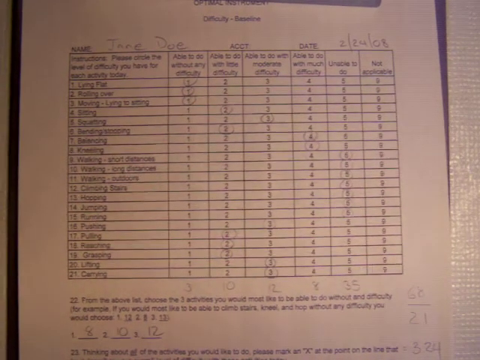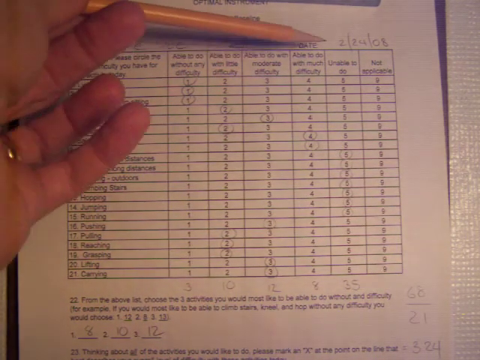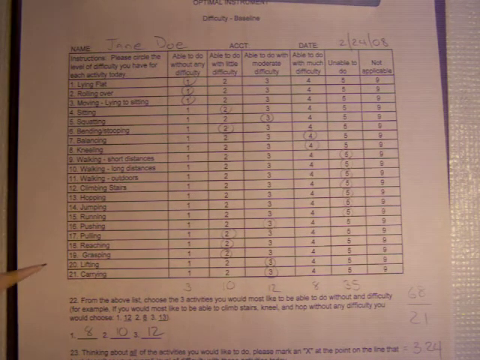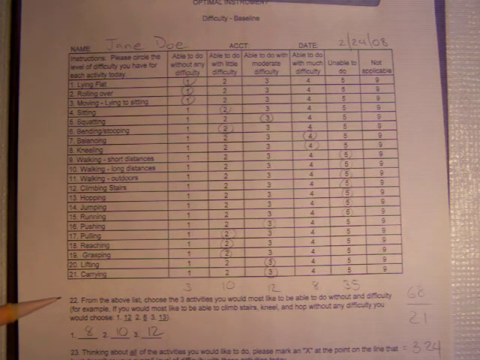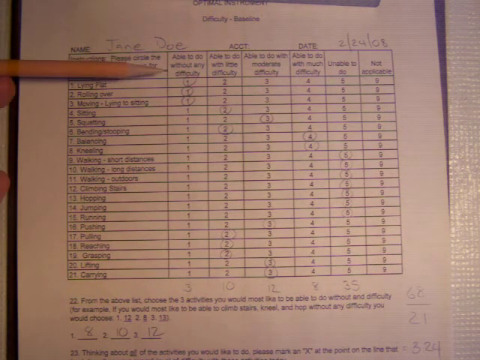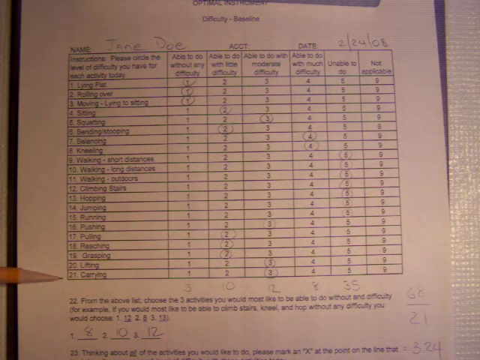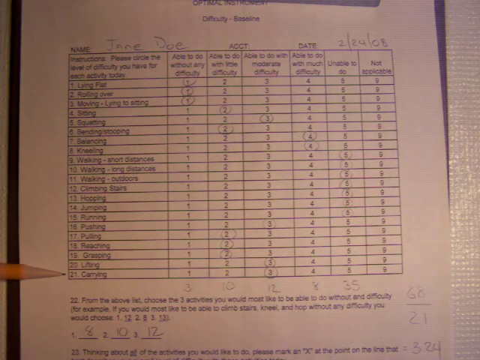At any rate, I filled in the name of a patient up here at the top, Jane Doe, and I put the date, today's date. And then this is a sample, one that is fairly representative of our geriatric patient population, and they filled it out according to their level of difficulty and confidence in performing these functional activities: lying flat, rolling over, moving. This list of 21 of these here, which is probably not comprehensive, but it's fairly complete.